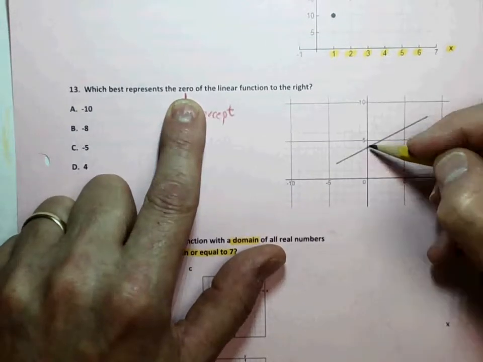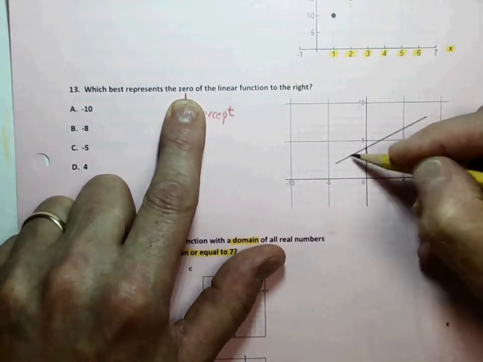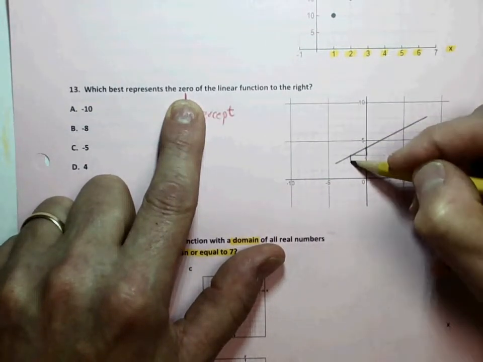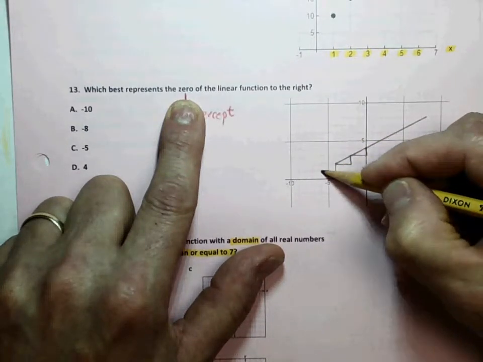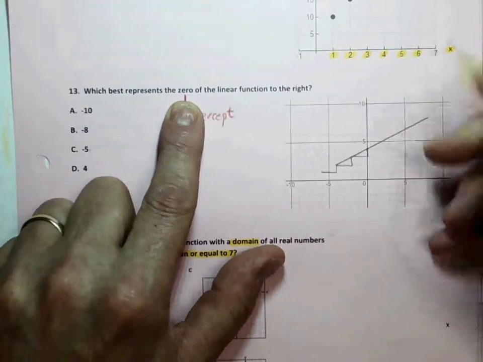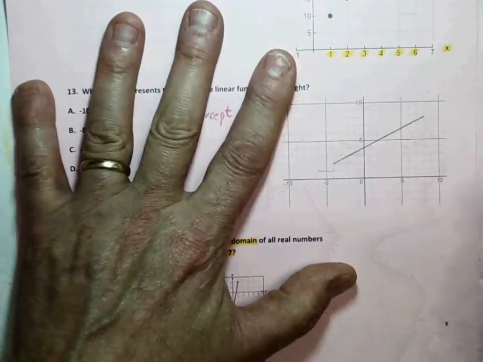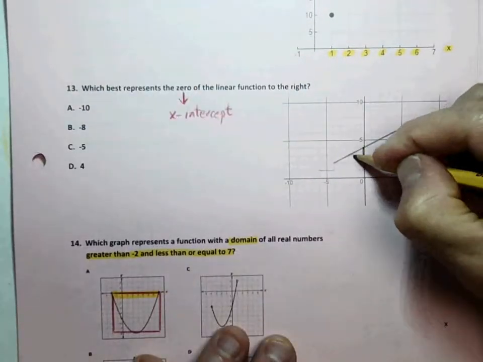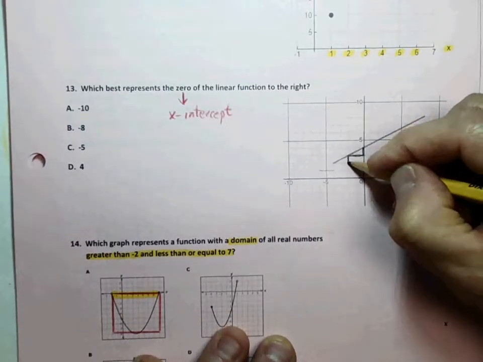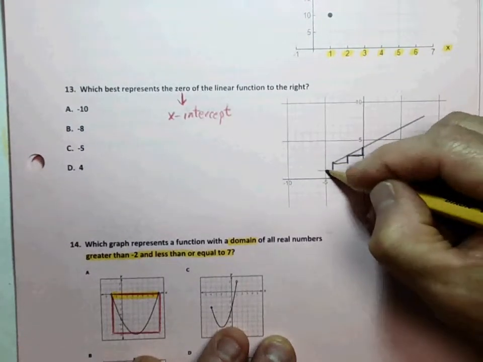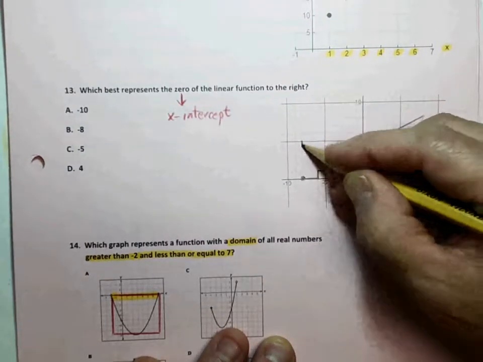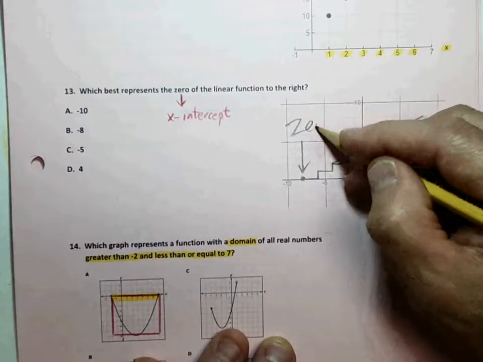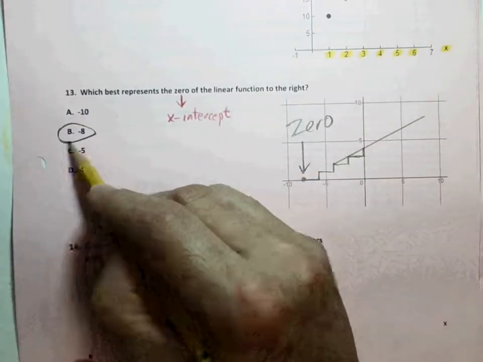Over here, the 0 on number 13. I want to keep going down 1 and right 1 because that's my slope. Down 1 and right 1. I continue on. Start over, I'm saying the wrong thing. Down 1, left 2. Down 1, left 2. Down 1, left 2 is this point right here. This is my 0, and that is negative 8.